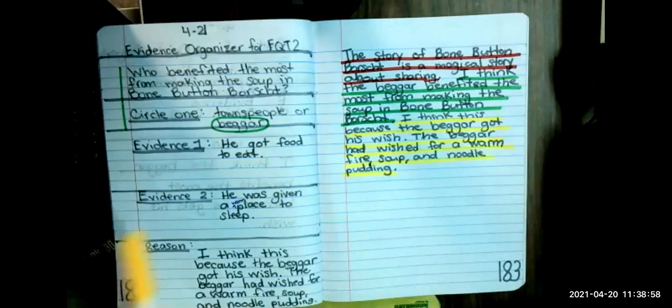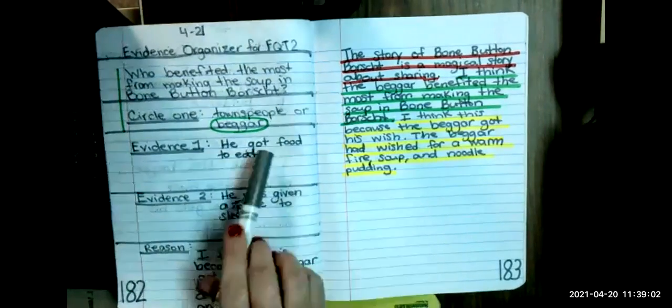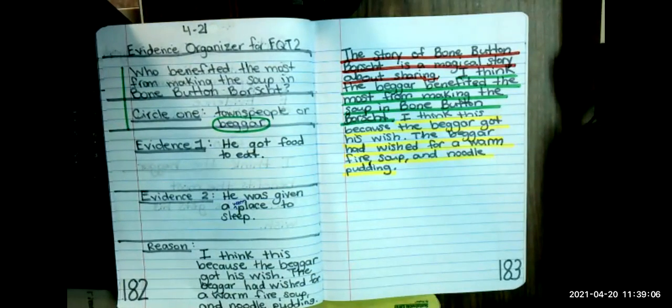Okay, and now I have to give my evidence. How did he get his wish? He got food to eat. He was given lots and lots of food. He ate with the villagers.